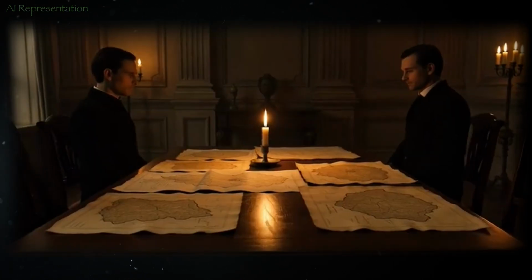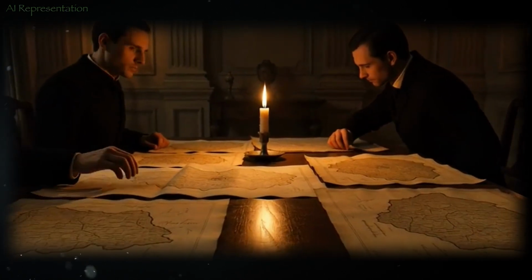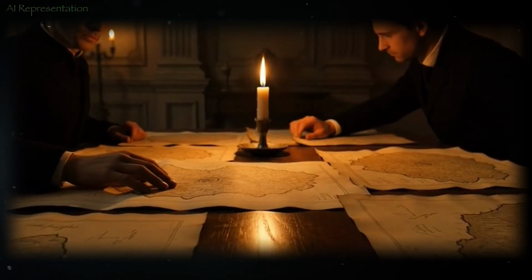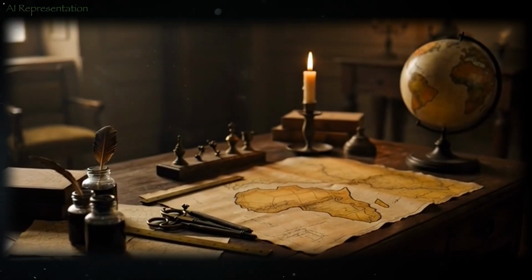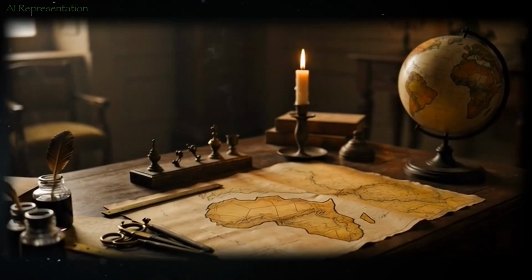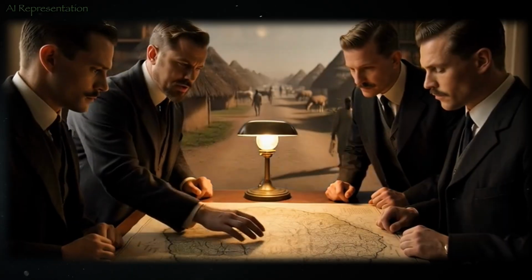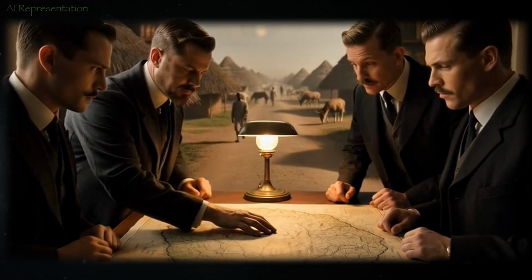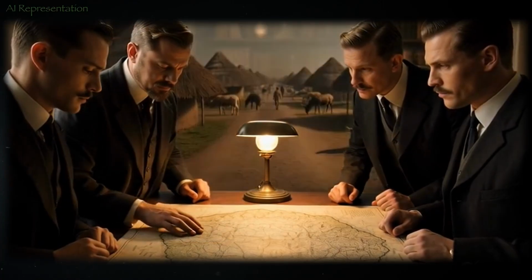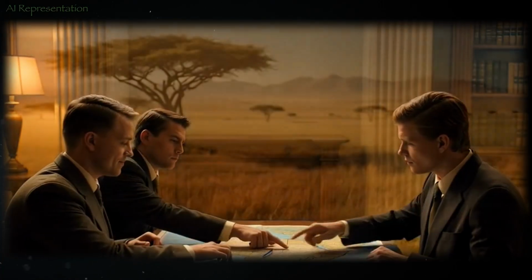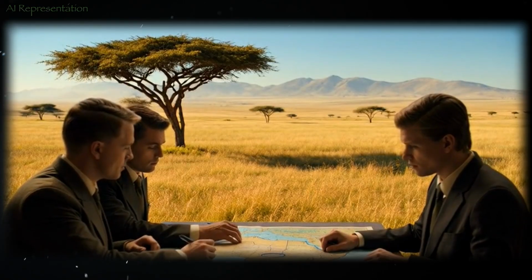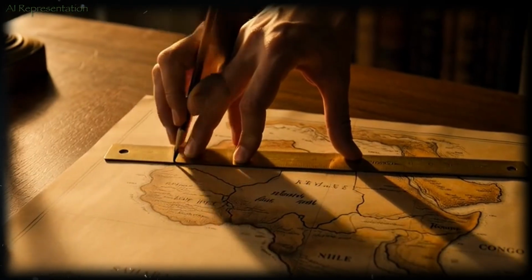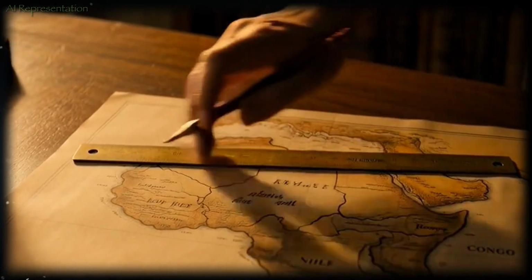Far away from Africa, in European cities filled with quiet rooms and long tables, political leaders and diplomats gathered to make decisions about the continent. They spread out maps, measured distances, and discussed control, not daily life. Most of them had never set foot on African soil. They weren't thinking about villages, migration routes, or cultural ties. They were thinking in terms of ownership, influence, and efficiency.